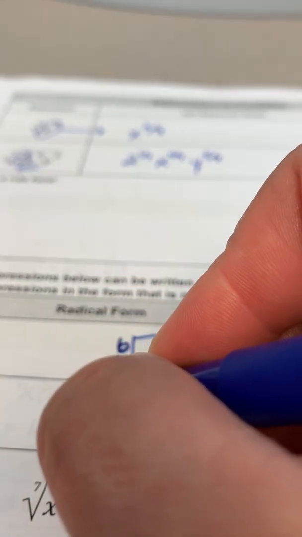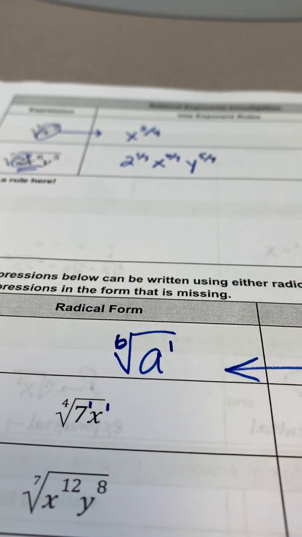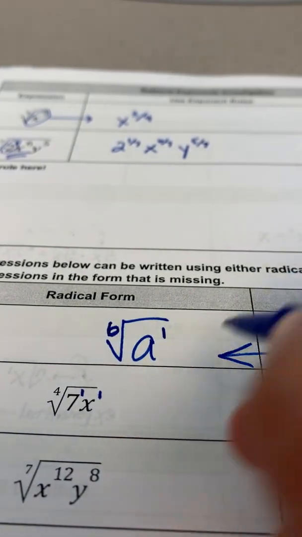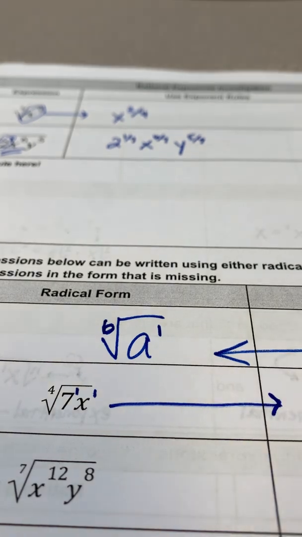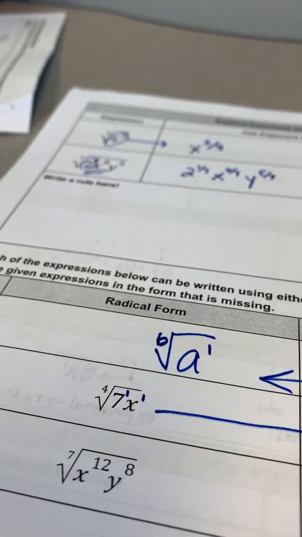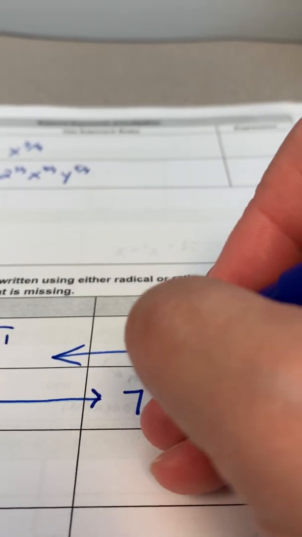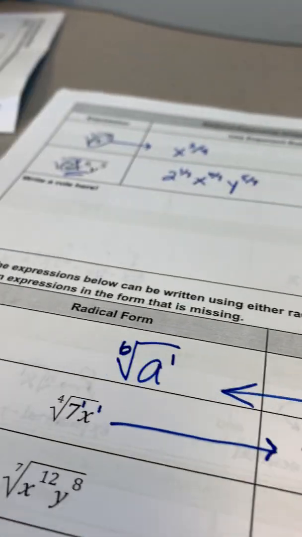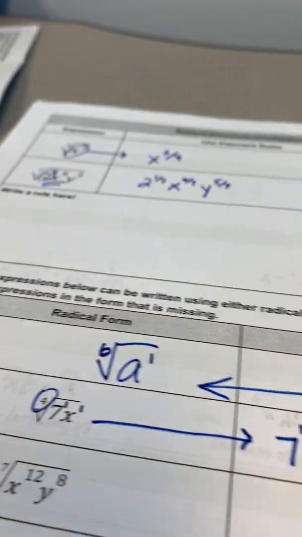Number 5 here, 7 gets the first power, x gets the first power. All right, so I'm going to do the 7 first. So 7, we have the 1, and the index is that 4 there. So 1 over 4. And I do the same thing with the x.